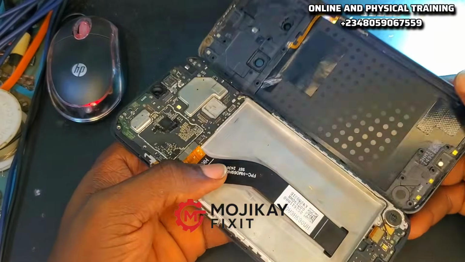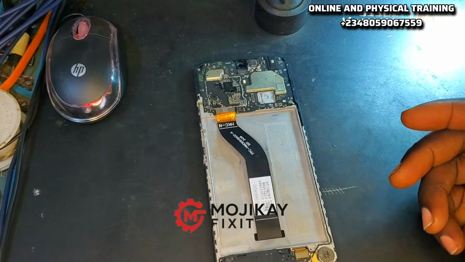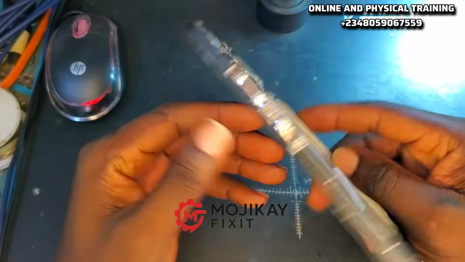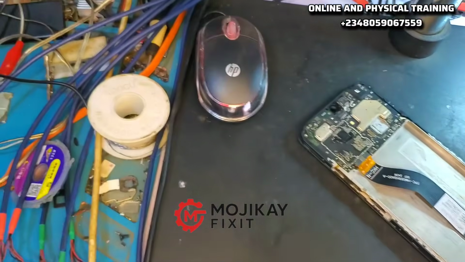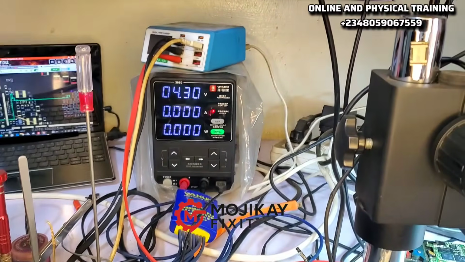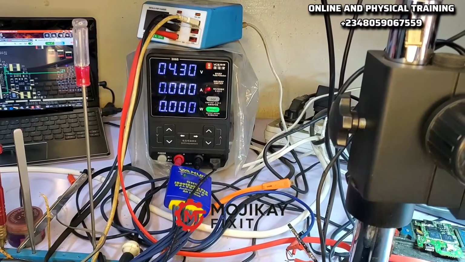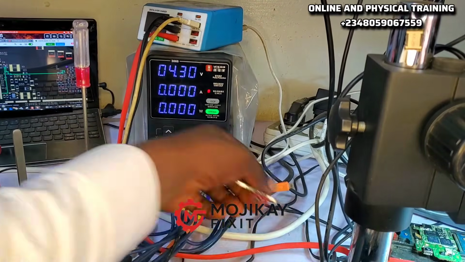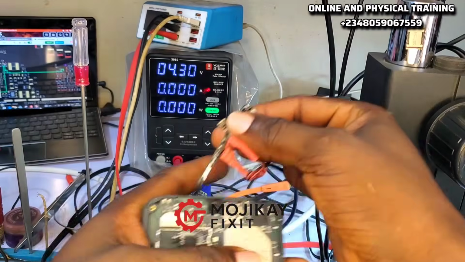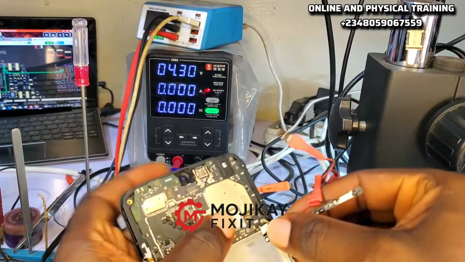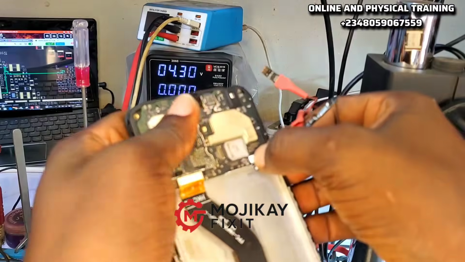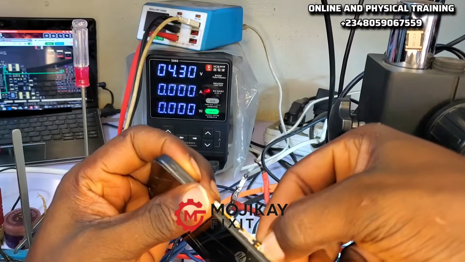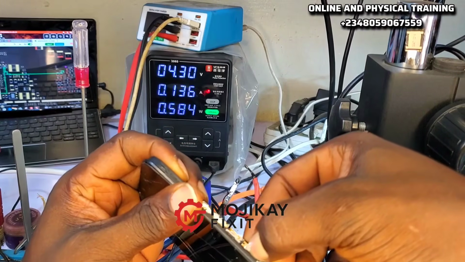And remember, there are some phones where, once the display has a problem, the backlight will also have a problem until you repair the display problem before the light can show. Some of the latest phones behave this way. But before we go into the repair, let me show you that the phone is booting up from my DC power supply. I'm going to power on the phone and you won't see any light from the screen.